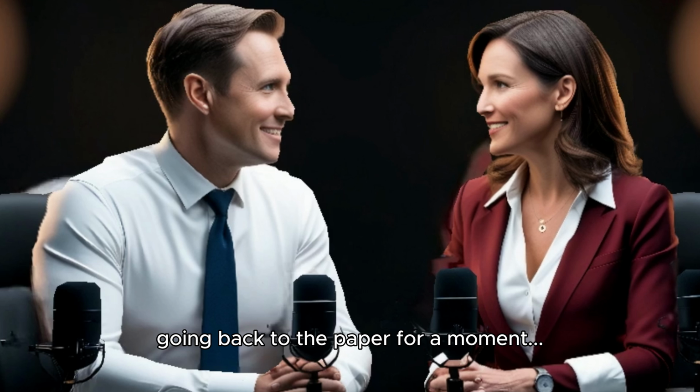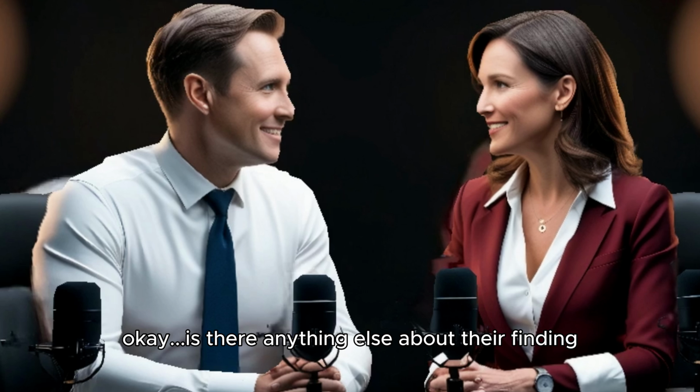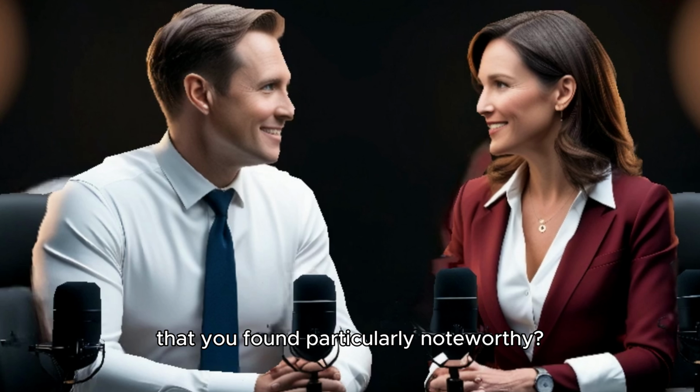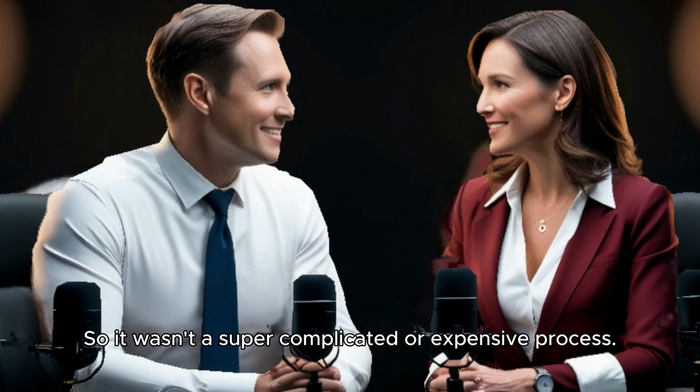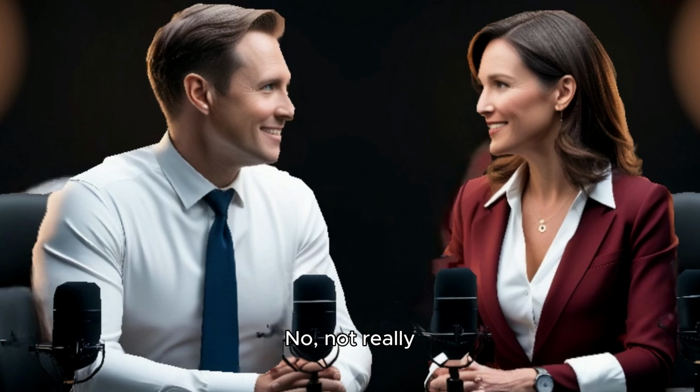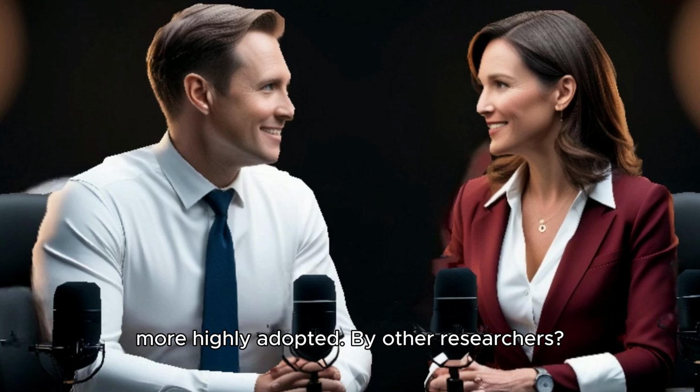Exactly. Now, going back to the paper for a moment. Okay. Is there anything else about their findings that you found particularly noteworthy? Well, I think the fact that they were able to achieve such good separations using a relatively simple experimental setup is pretty remarkable. So it wasn't a super complicated or expensive process. No, not really, which is good because it means that this technique could be more widely adopted. By other researchers? Yes, and by industries too, potentially. So it has the potential to be really impactful.